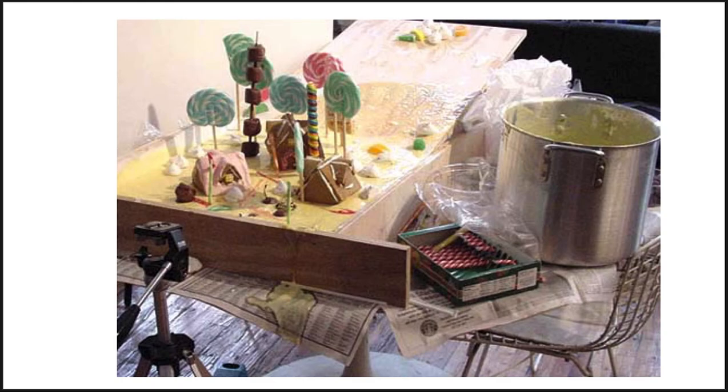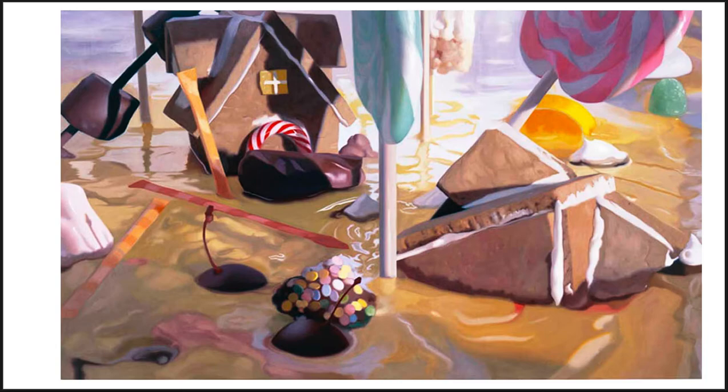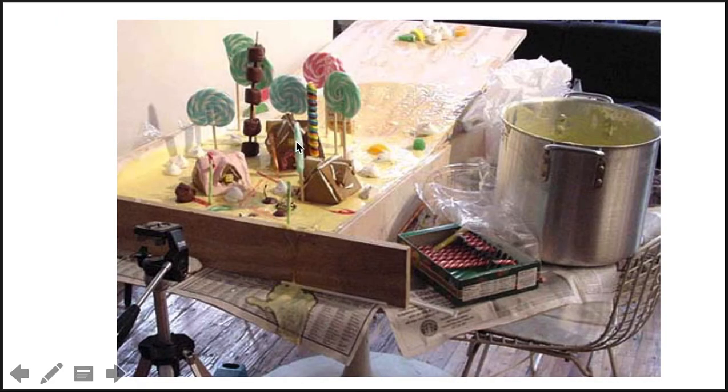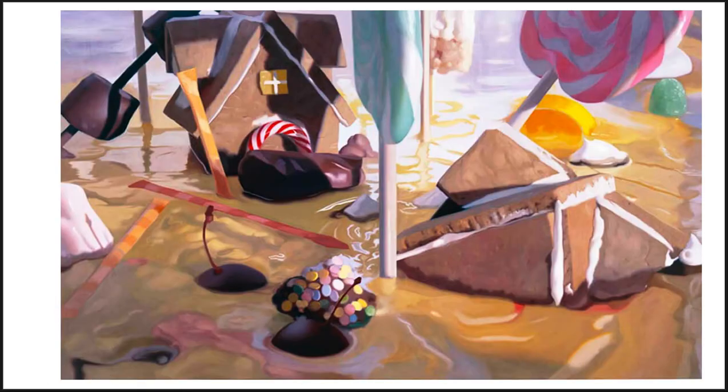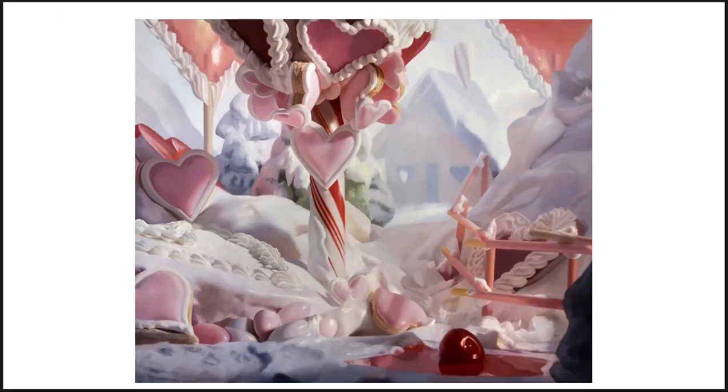So you can see, here's the model here, and you can see his little camera stand right here. And there's his little Candyland, Wonderland. This is the photo of this scene. So you can see the little house right there. There's the house. These are all done in oil. They're very intricate and very well done. Another Will Cotton. People probably know him because Katy Perry hired him to do the art direction for one of her albums.